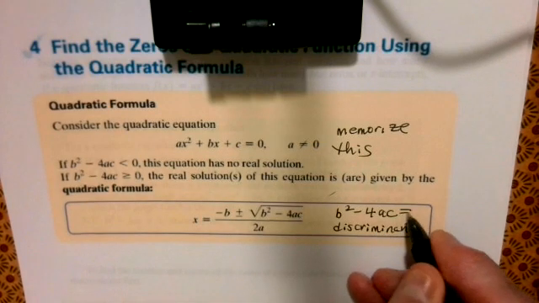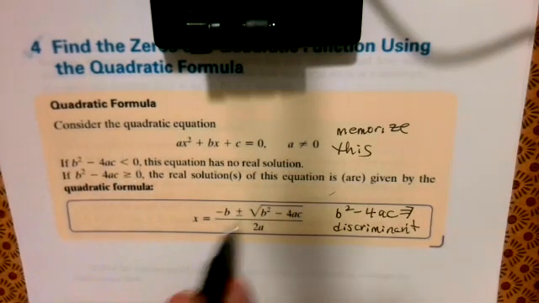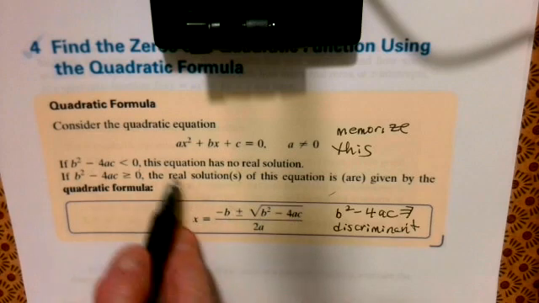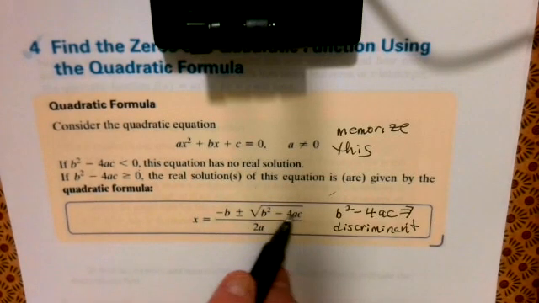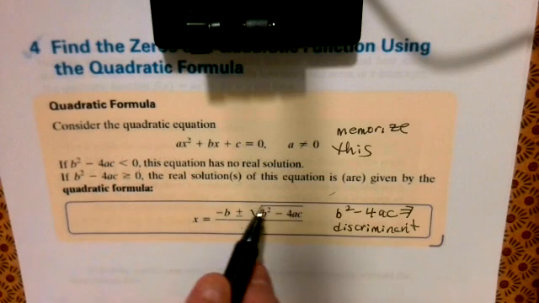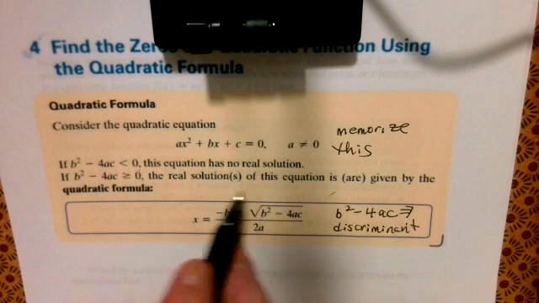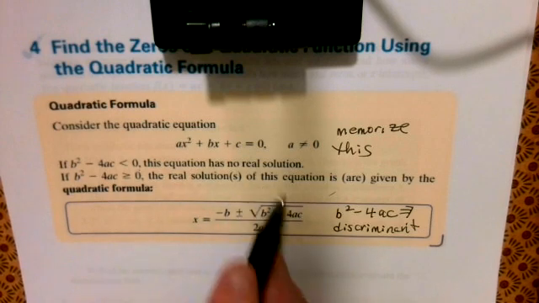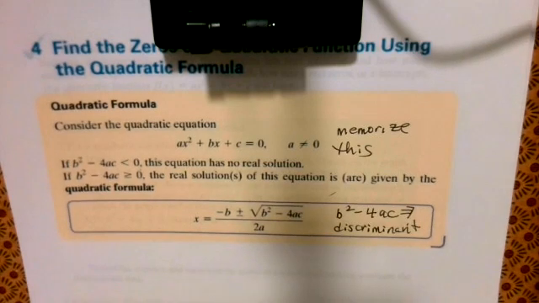Okay, so that's the discriminant. If this number is negative, if there's a negative under the square root, the equation has no real solution, because that's going to be a non-real number. But if it's greater than or equal to 0, you'll have real solutions or a solution, and they're given by this quadratic formula. So you can check before you even work it out to see if you're going to have a real solution.